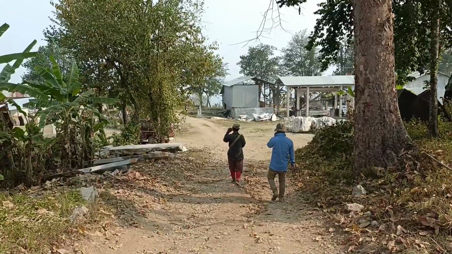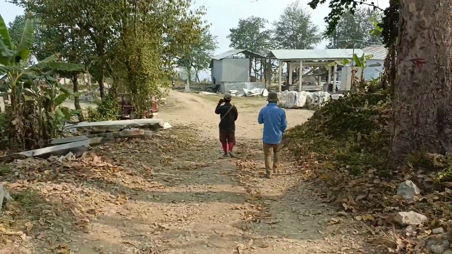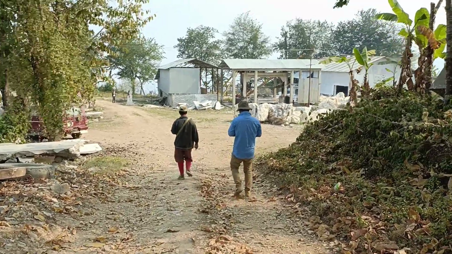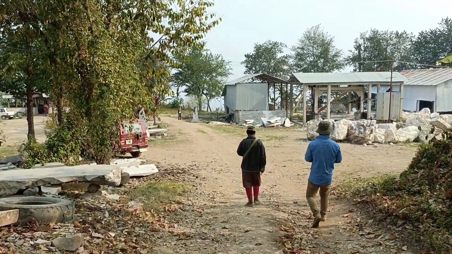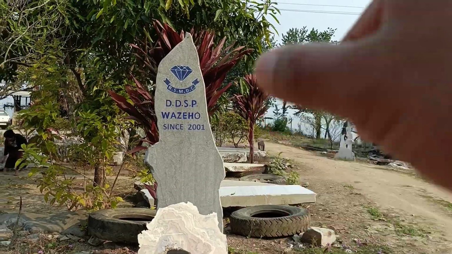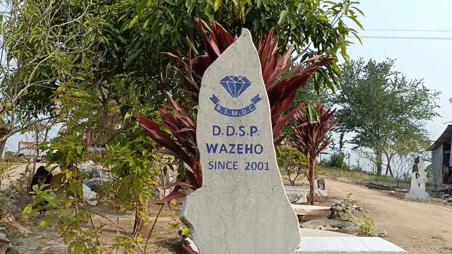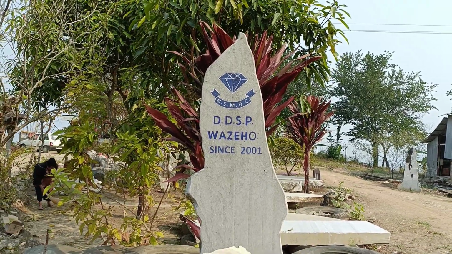And my guides are over here. Thank you very much, dear brothers, both of you, for guiding me and helping me. Without both of you, I won't be able to tour this area. So this is the DDSP monolith or foundation stone. Wow, nice.